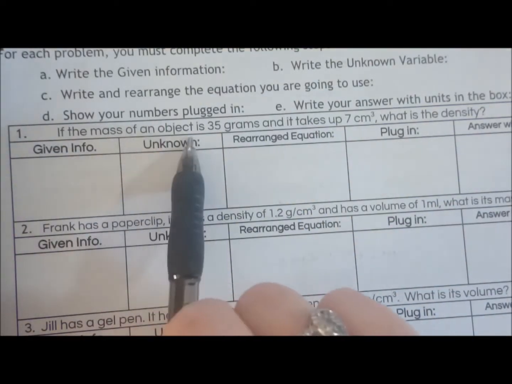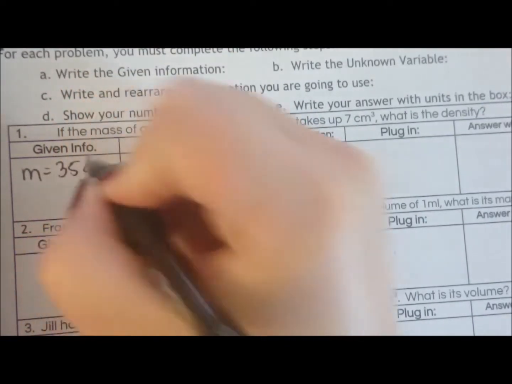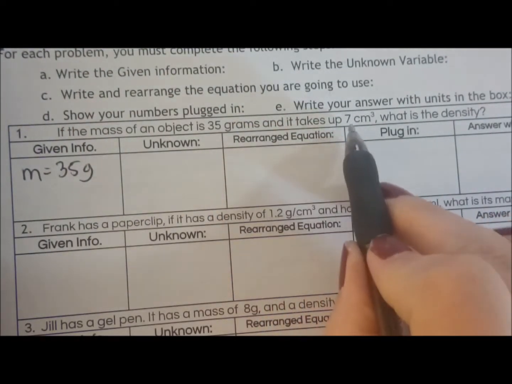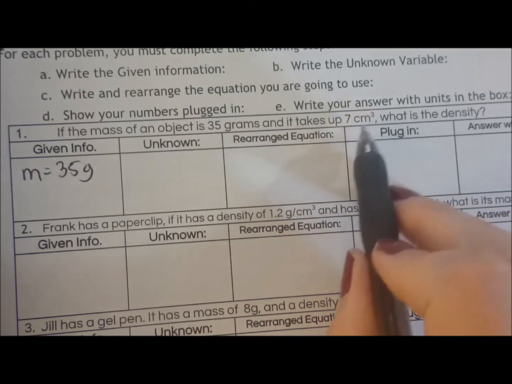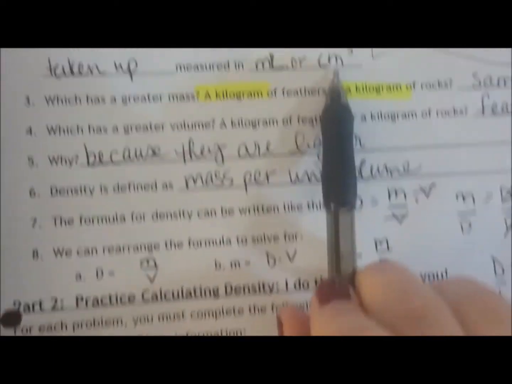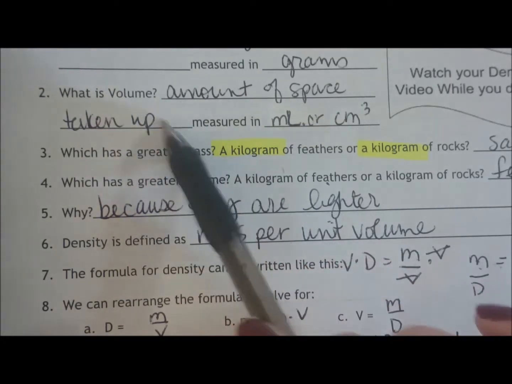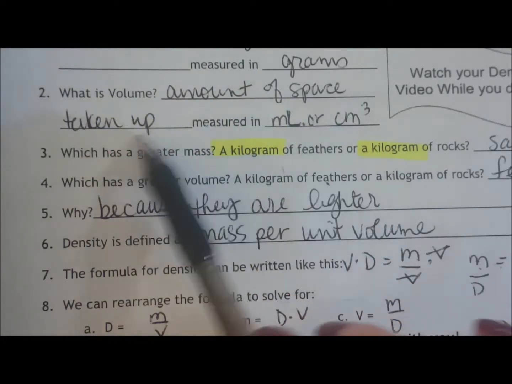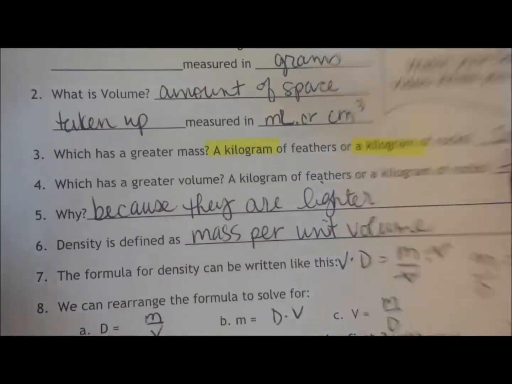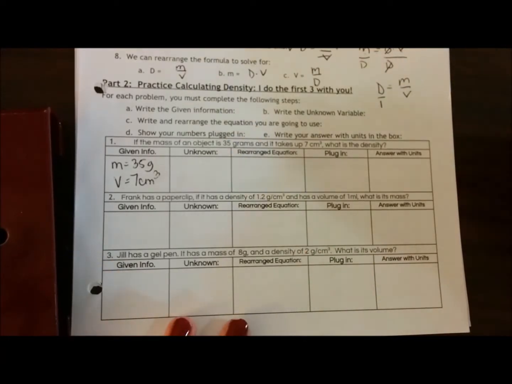If mass of an object is 35 grams, so I know the mass is 35 grams, and it takes up 7 centimeters cubed. 7 centimeters cubed I know is volume, and I know that because centimeters cubed measures volume. Also, it says it takes up that amount, so the amount of space taken up is volume. Okay. So in some of these, you're going to have to do a little thing. Okay, so we have our given information.